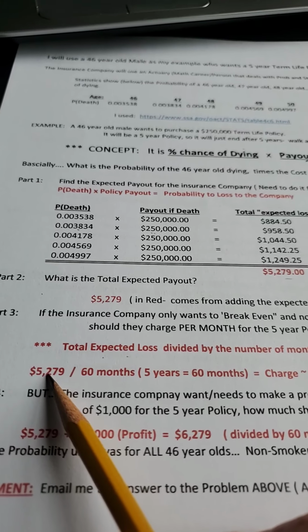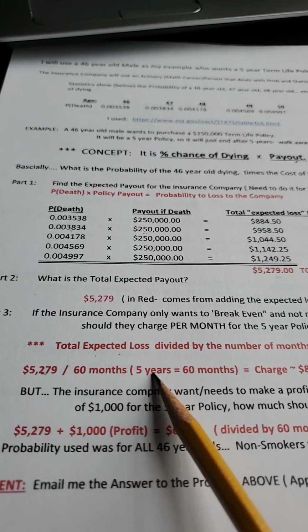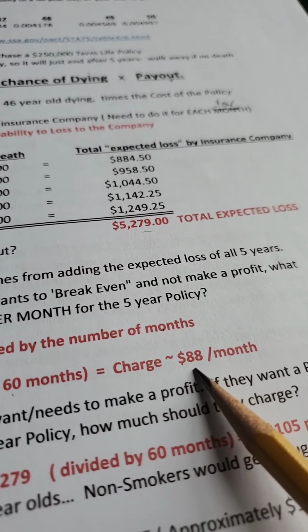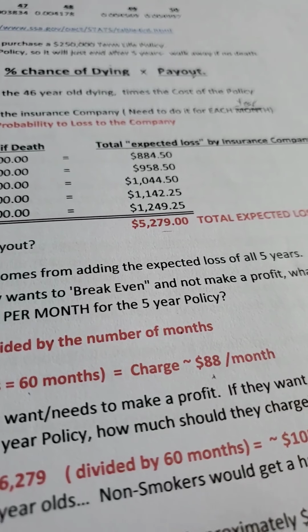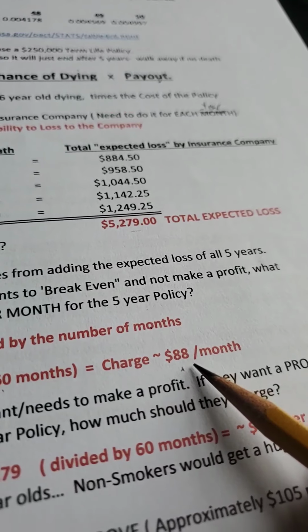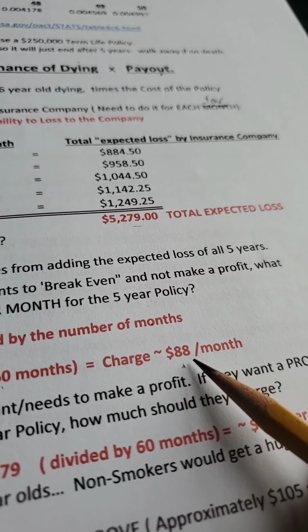So they expect to lose $5,279 divided by 60 months, because 5 years is 60 months. They would need to charge approximately $88. I think it was $87 and something. They would need to charge a 46-year-old $88 a month in order to break even.